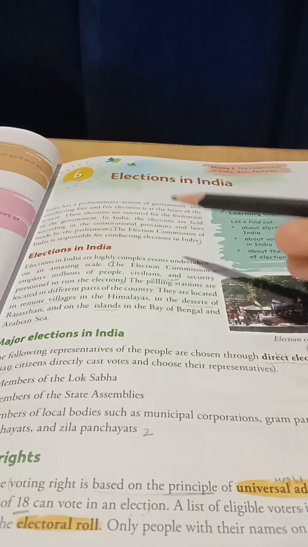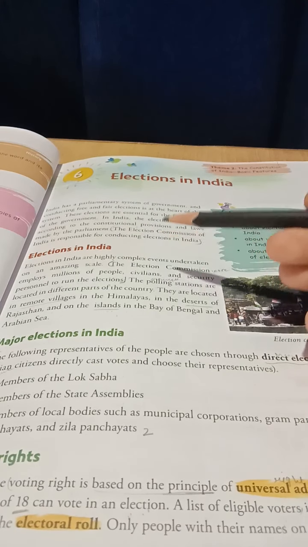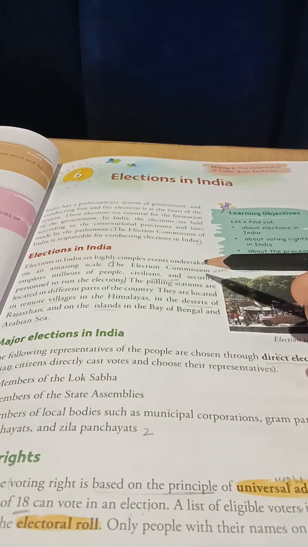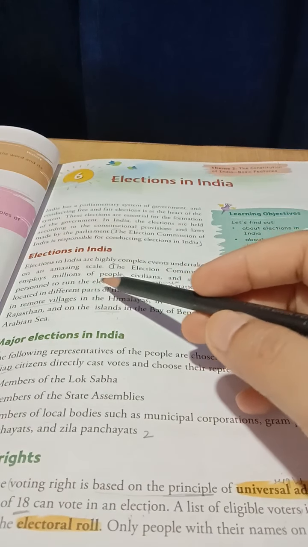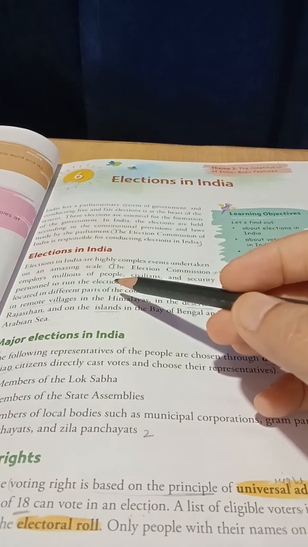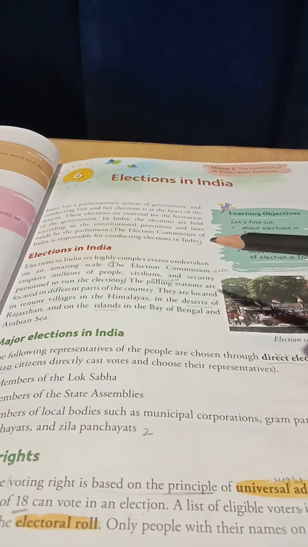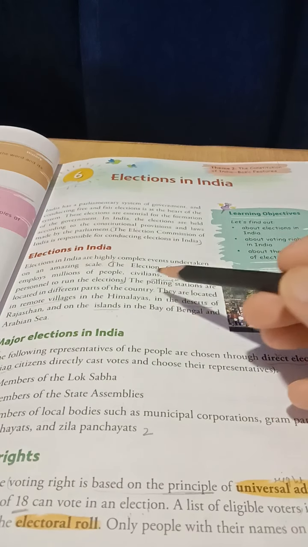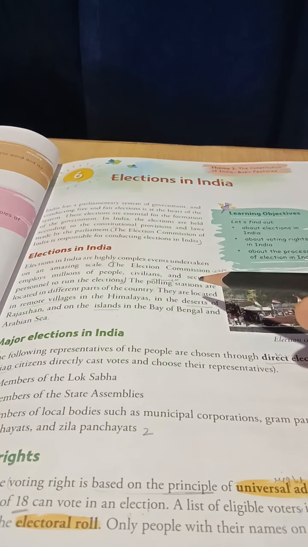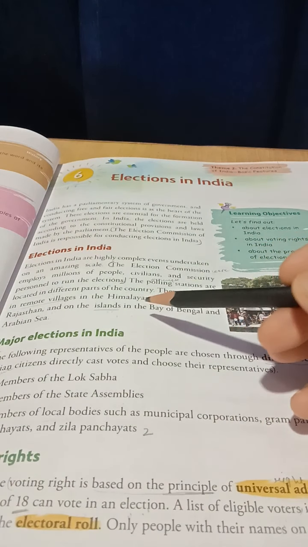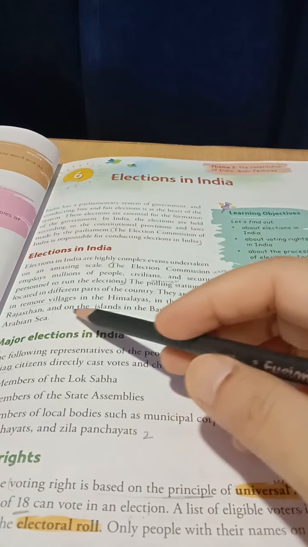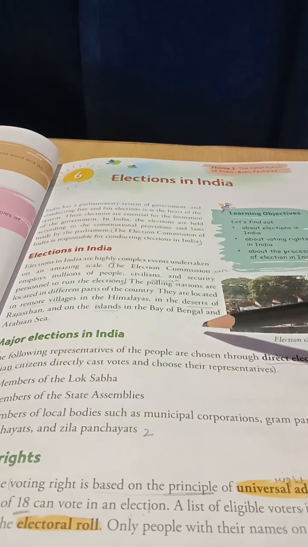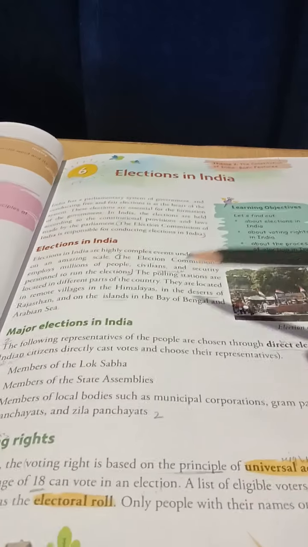Next, elections in India. How does election take place in India, and who arranges all these things? The Election Commission employs millions of people, civilian and security. Why? To run the election. And they also arrange the polling stations in different parts of the country, such as remote villages in the Himalaya, the desert of Rajasthan, and islands in the Bay of Bengal and the Arabian Sea.